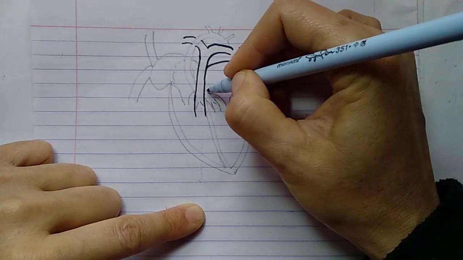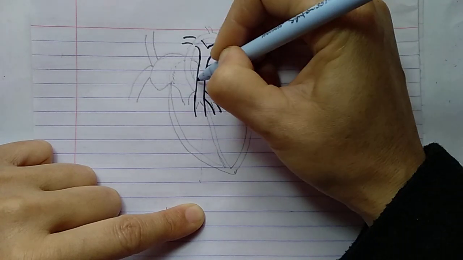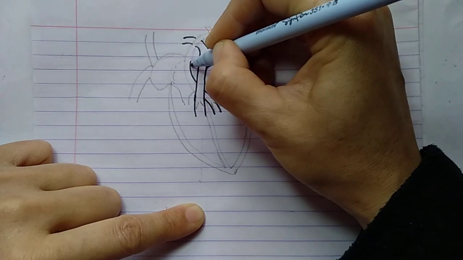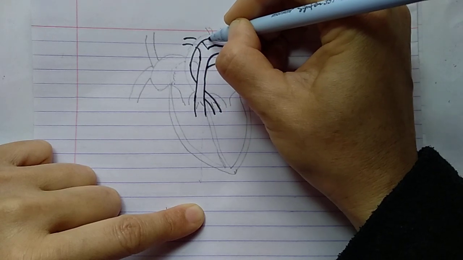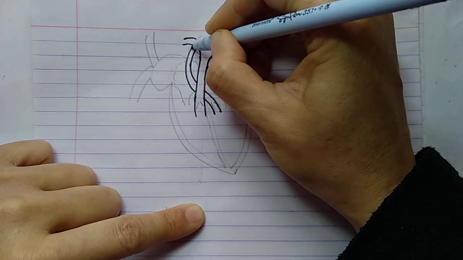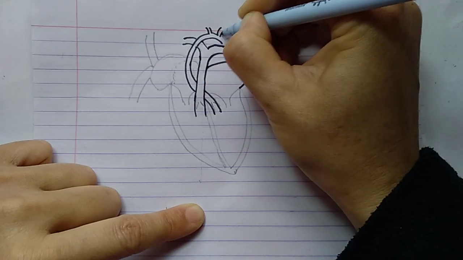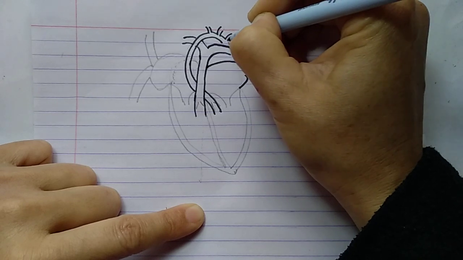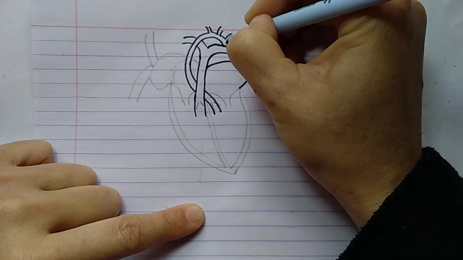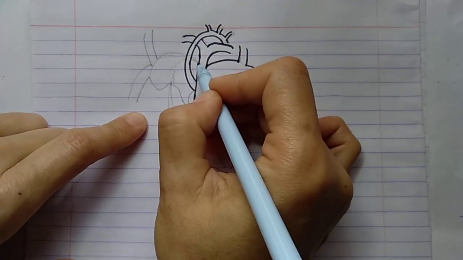And now complete this line, aorta. This is aorta and this carries pure blood to all parts of the body. Okay, now after this you complete this part.